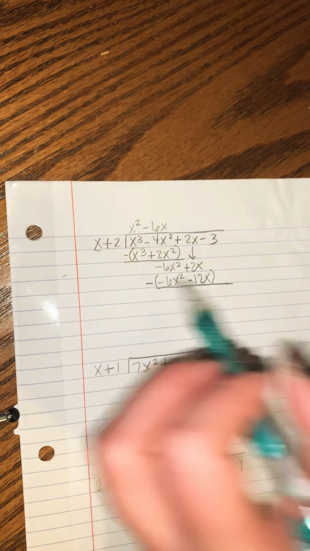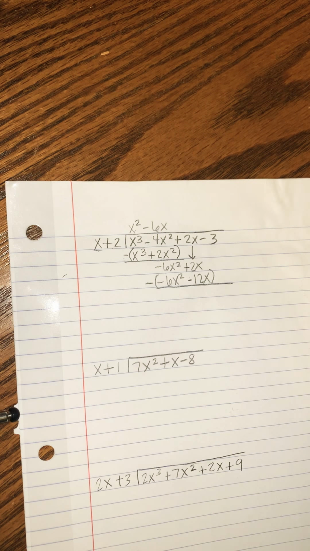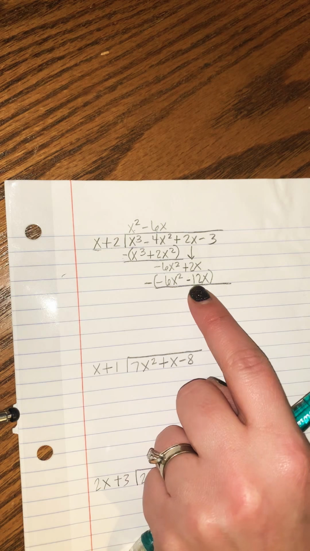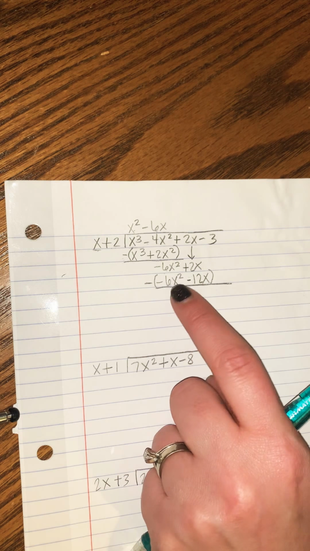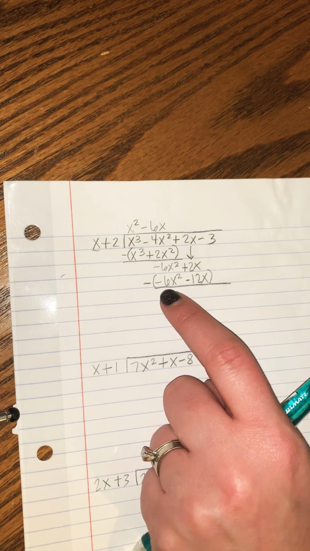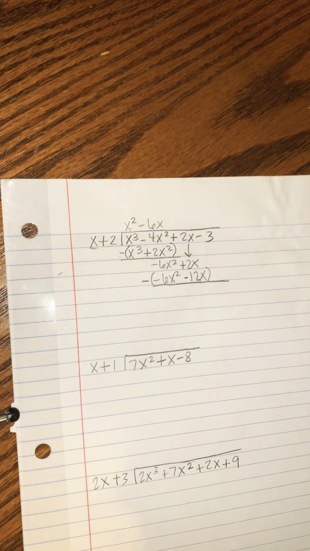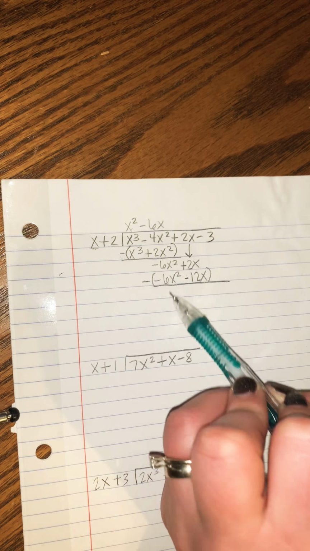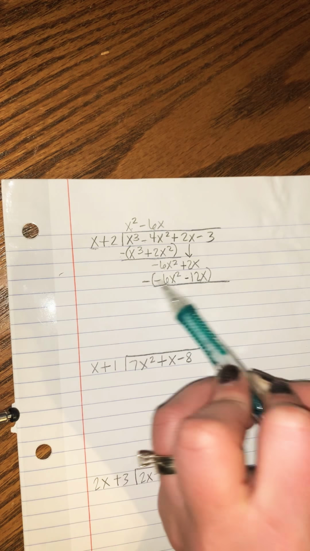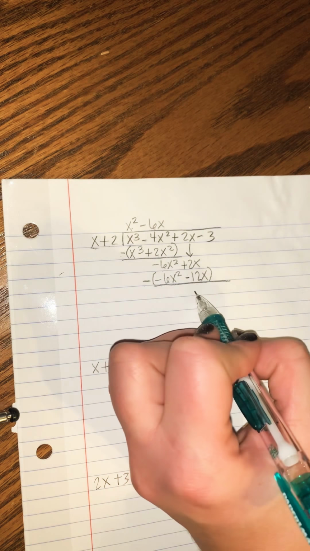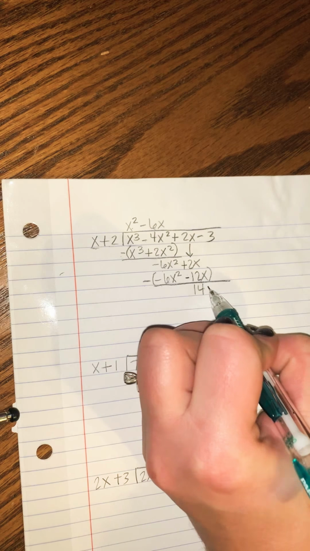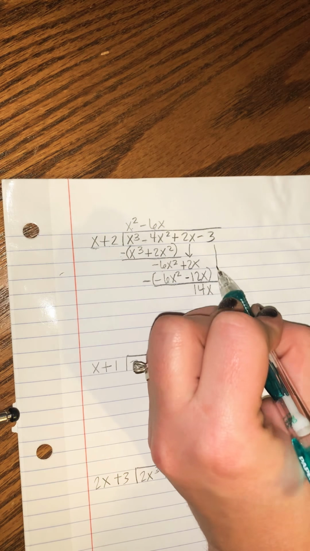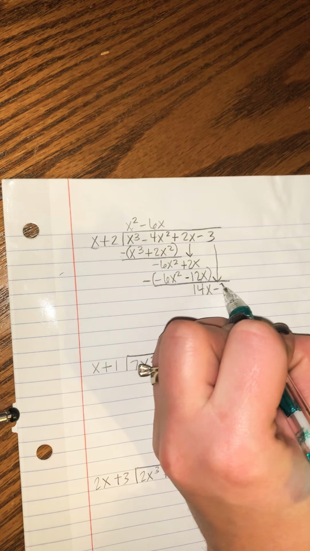The reason why I keep putting these in parentheses is so you don't forget to subtract each term that's inside the parentheses, and also just to make sure you don't overlook the subtracting a negative, which would be the same thing as adding. So negative 6 minus a negative 6, that would be 0, and then 2 minus a negative 12 would be like 2 plus 12, so we get 14x. And then bring down your next term, which would be the negative 3.